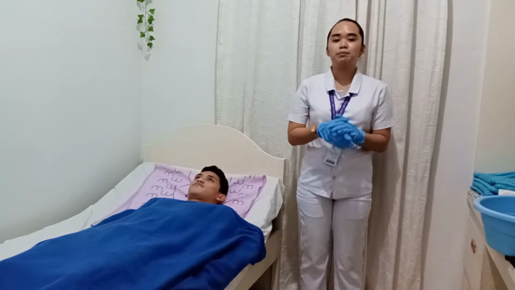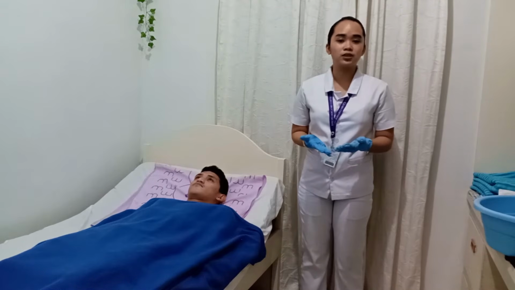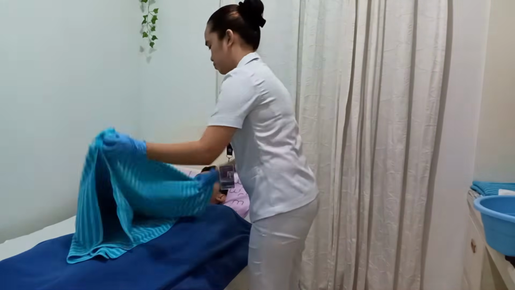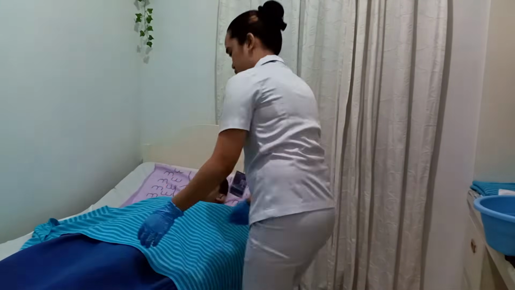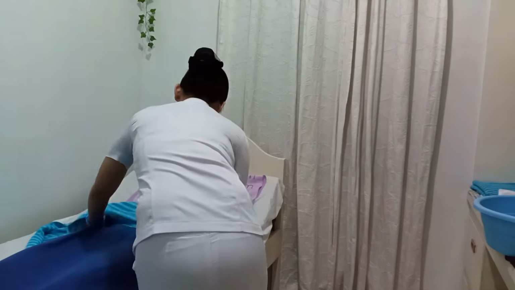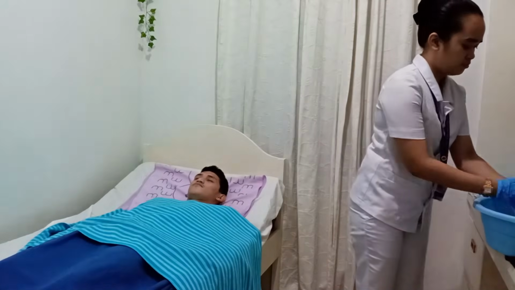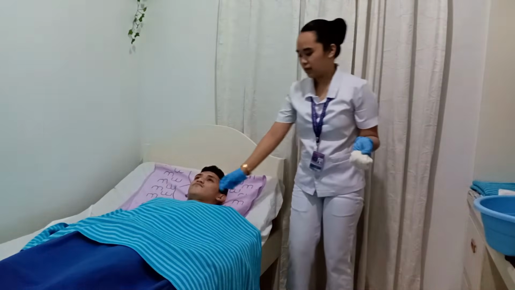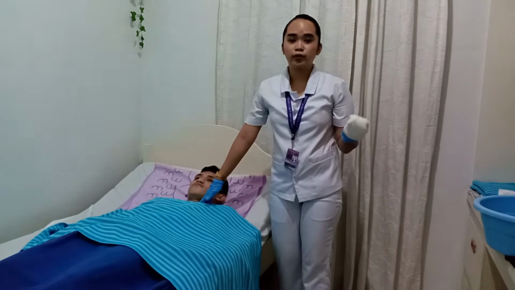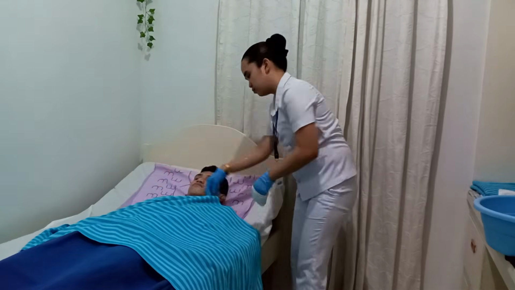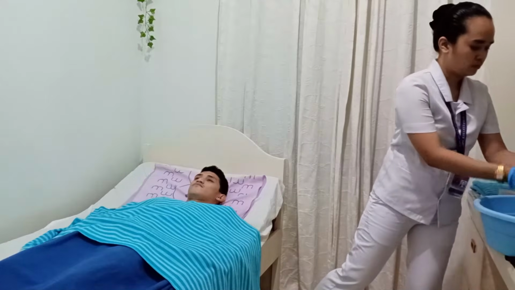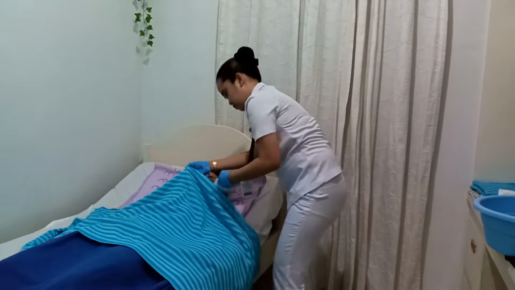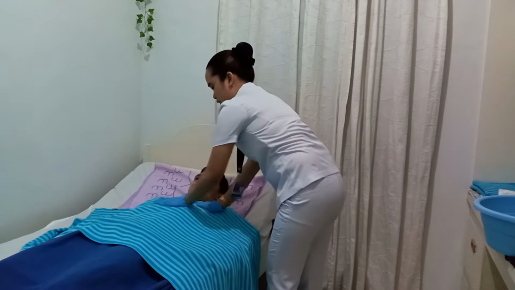So now I'm going to proceed in washing the patient's chest and abdomen by placing the bath towel across the patient's chest while lowering the bath blanket towards his umbilical area. Okay, and now I'm going to lift the bath towel and I'm going to start washing his chest using long, firm strokes. I'm going to dry his chest.